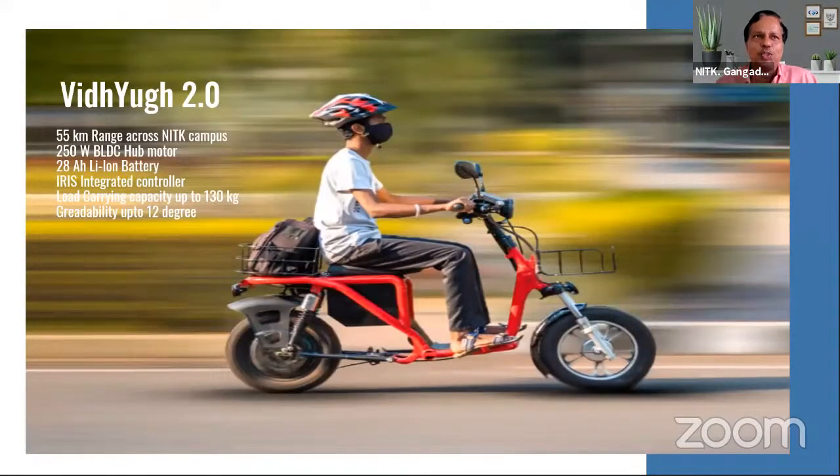Then from there we got it, and of course we had some press release and things of that kind. This is just to give you a feel of what we made. It is 55-kilometer range. Of course, it is geo-fenced. It can run only within NITK. As soon as you move out of NITK, it will switch off. And a 250-watt BLDC motor we have used. Obviously, I will tell you at the end what we have. We are looking at it as a driving element to be done as a research part.